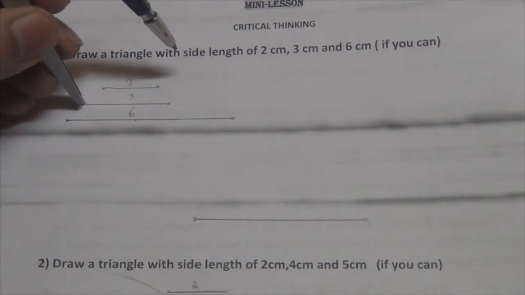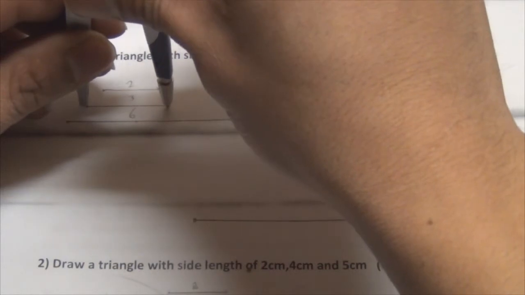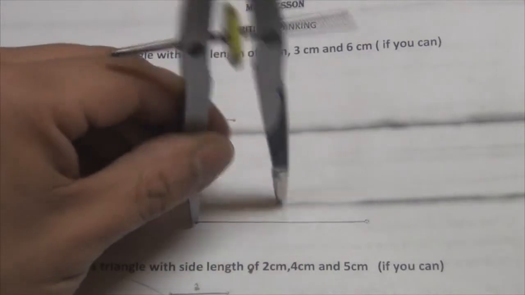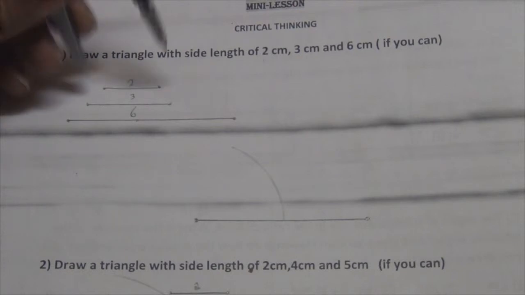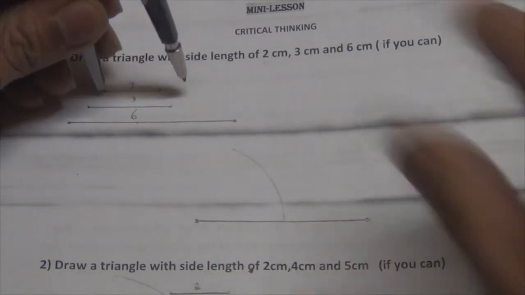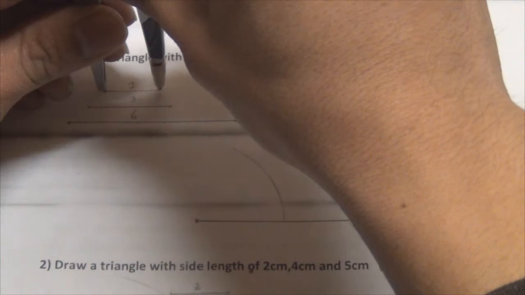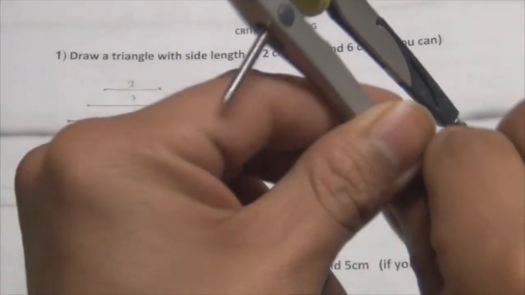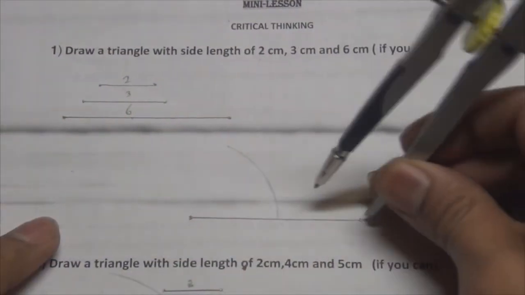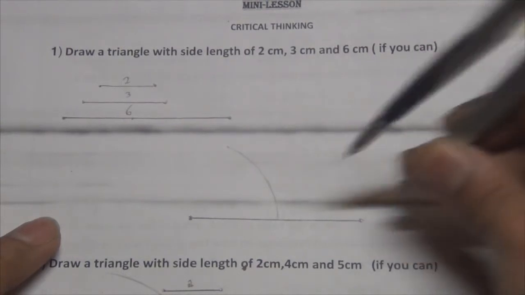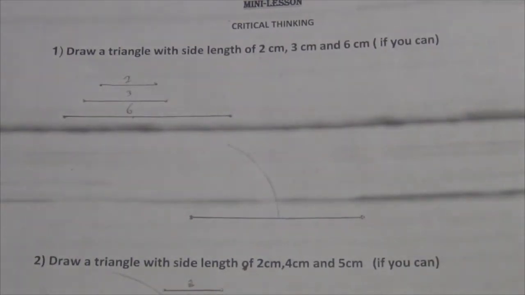Then remember what you gotta do. You go onto the other side. You adjust the compass to the length of that side, and from here, you swing an arc. Then you go on to the other one right here. You adjust the compass, and this time you're gonna do it from this side. Now, take 30 seconds to reach your conclusion.